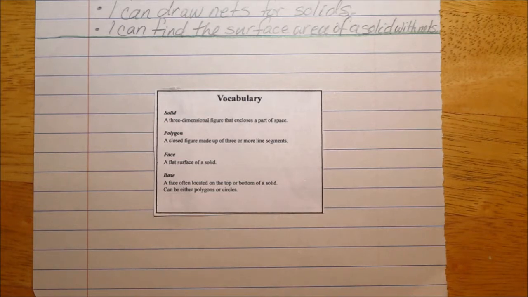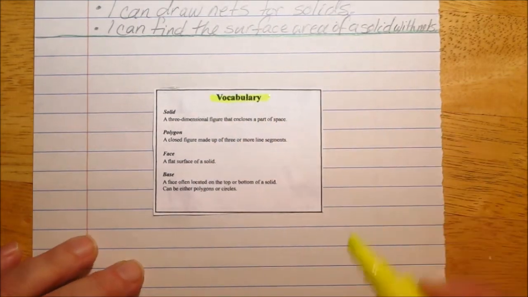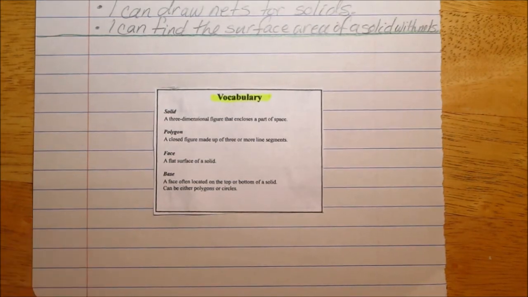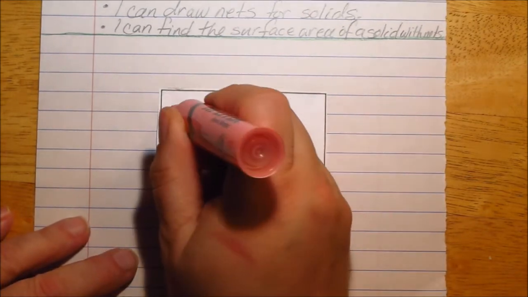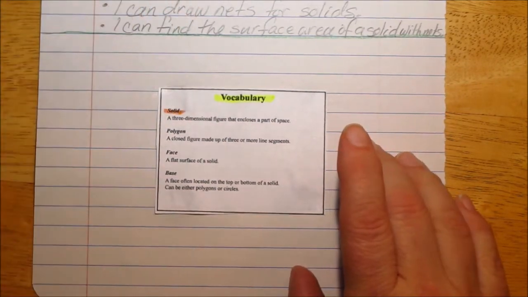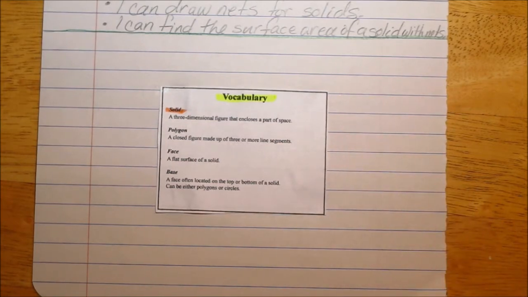All right, so this is some vocabulary that we need to make some notes of, because we've got to be able to understand all of these terms in order to understand what we're doing in this lesson. So we're going to start with a solid. A solid is a three-dimensional figure that encloses a part of space. So it has volume inside of it. It's not just a flat shape. So there are all different kinds of solids, cubes and cylinders and pyramids, all shapes that enclose volume of some kind, right?